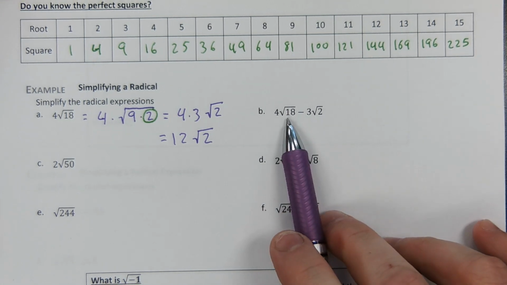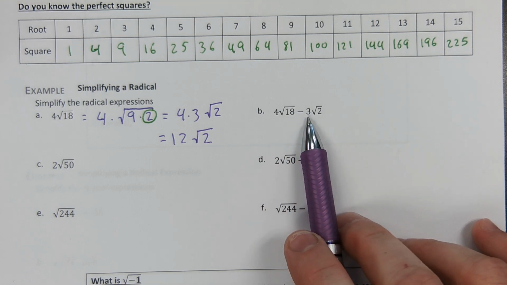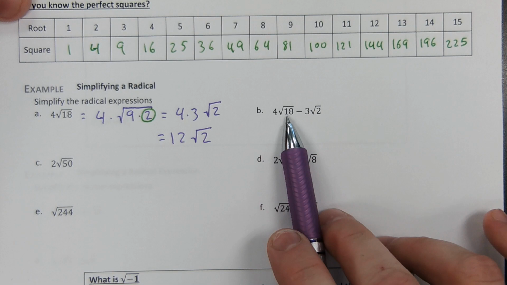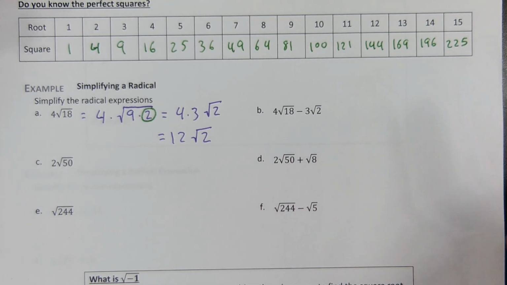Now here we have a 4 root 18 again, so we don't need to simplify this again. But it says 4 root 18 minus 3 root 2. These are not like terms. Things with radicals are only like terms if the radicals match perfectly. Treat them like 4x and 3y. You know, they don't match. They're not like terms. I can't combine them yet.